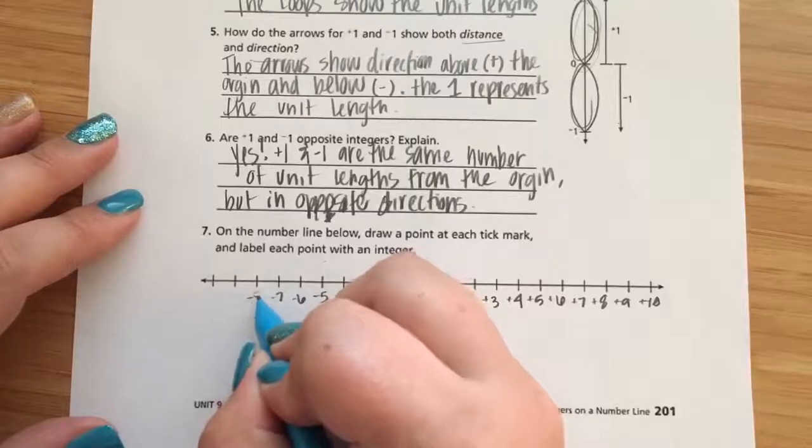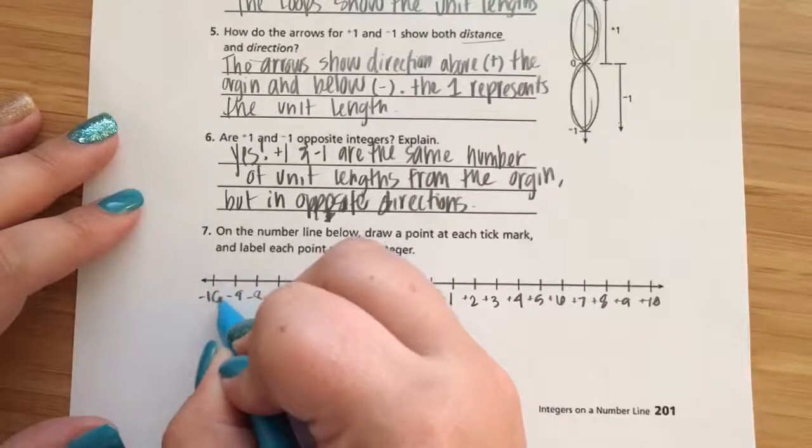negative 10. I hope this helps you with your homework.